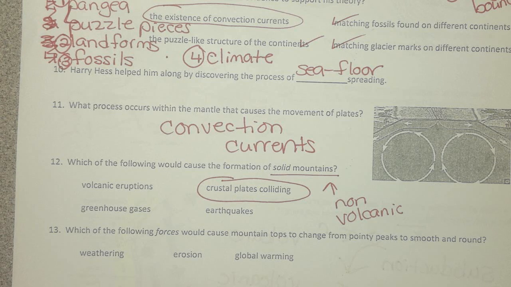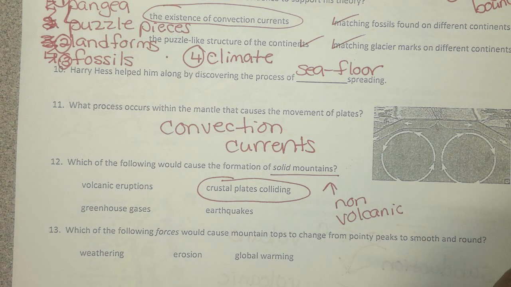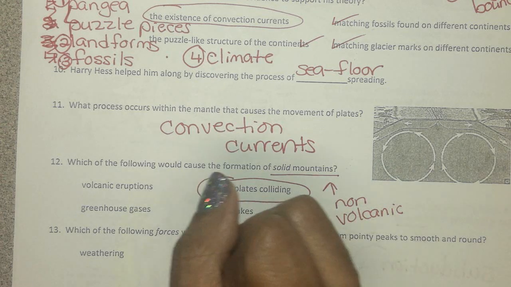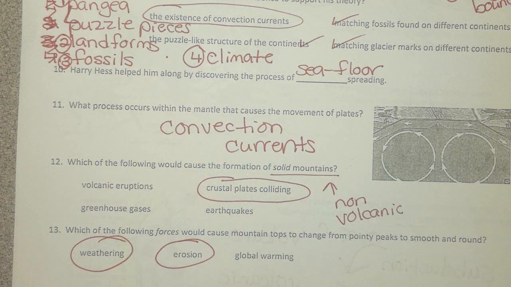All right, number 13. Which of the following forces would cause mountaintops to change from pointy peaks to smooth and rounded? That would be erosion and weathering. And that's a 7th grade concept you talked about last year.